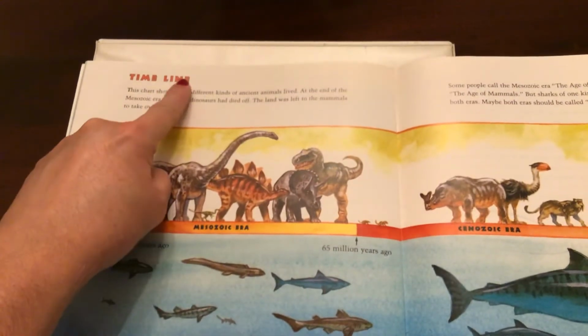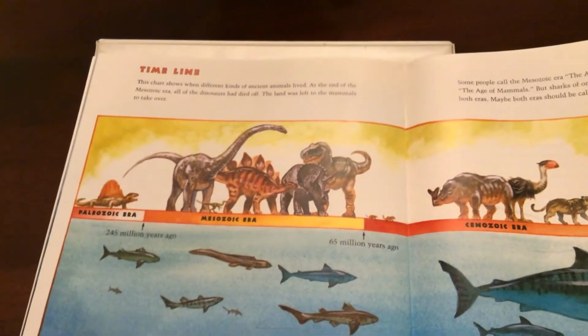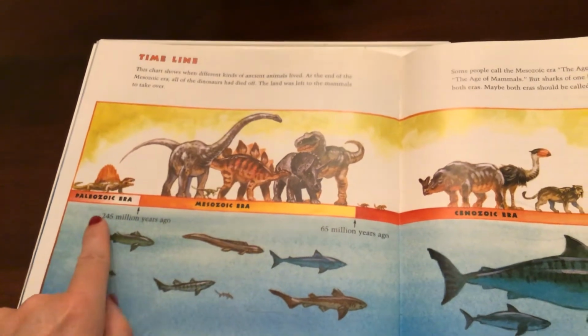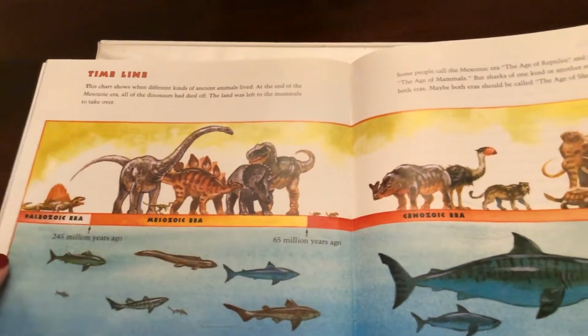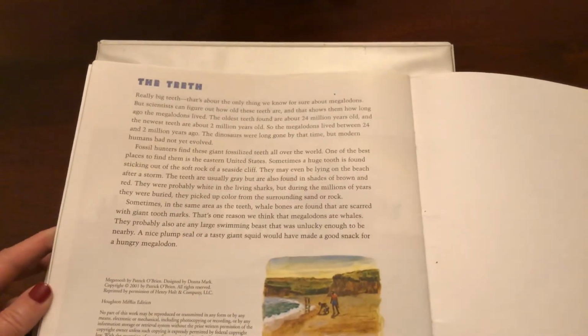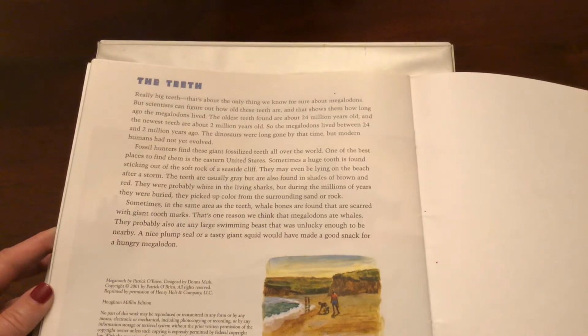We even have a timeline. That's a text feature. We will use the timeline and learn how to use it with our illustration. And we have a summary here in the back.